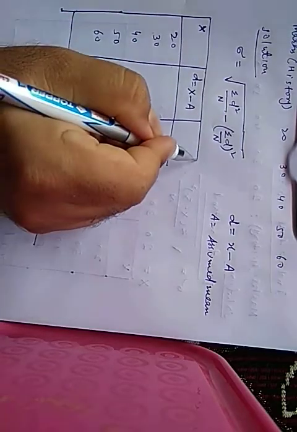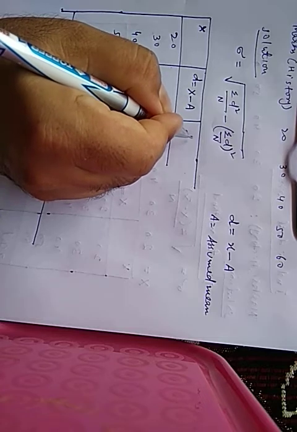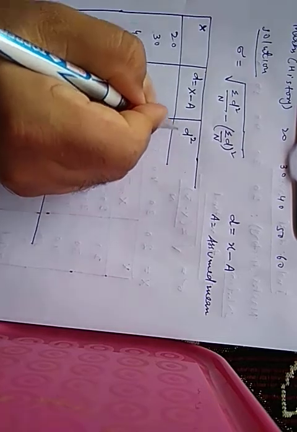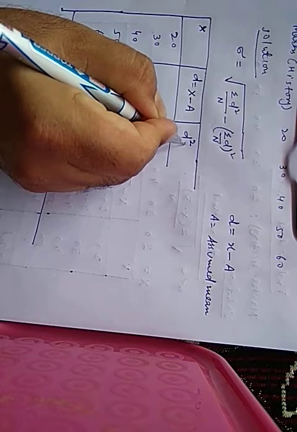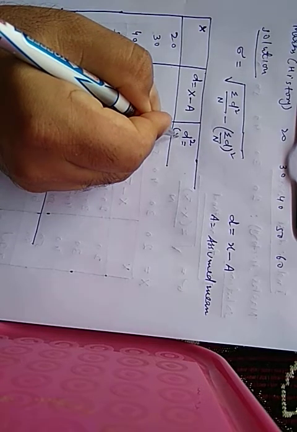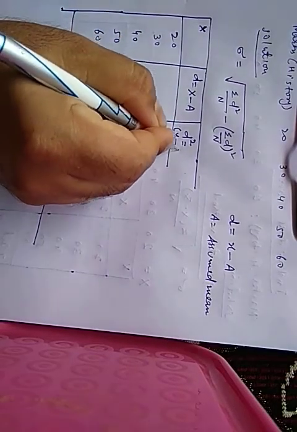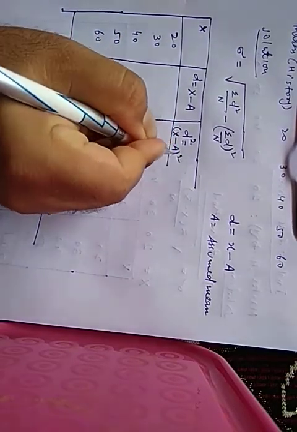Then in the next column we will get the values of d square, which is equal to x minus a whole square.